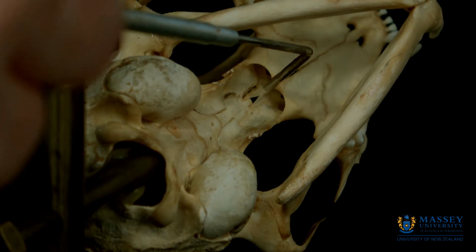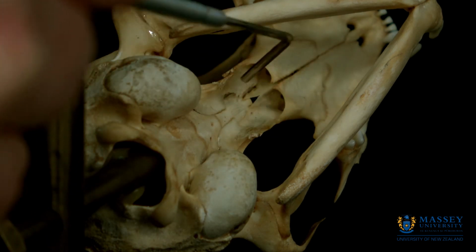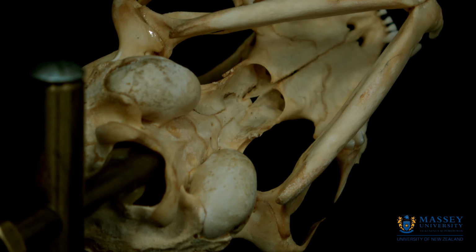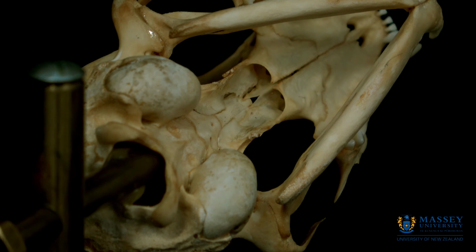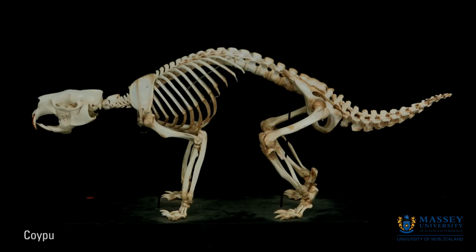Vomer right in the middle, and the pterygoids are fused into the outside of this region. The large tympanic bullas or the internal ears. Koipu is a large rodent that we can see the entire skeleton of.